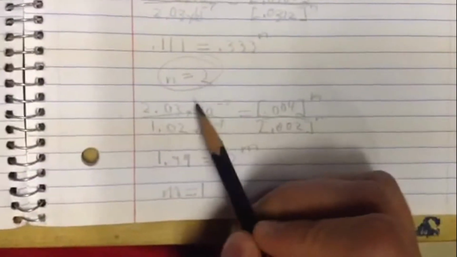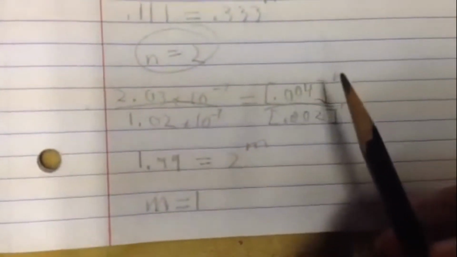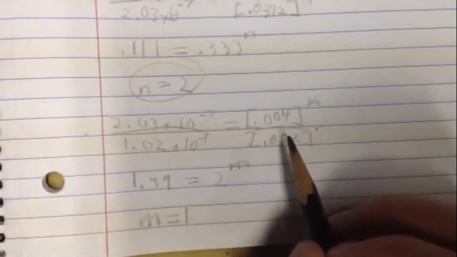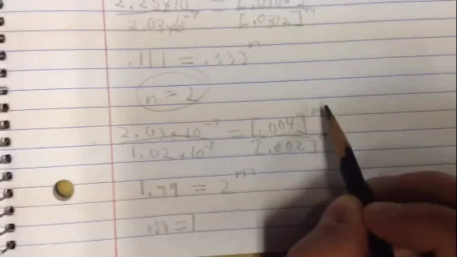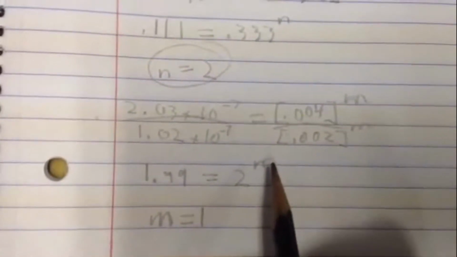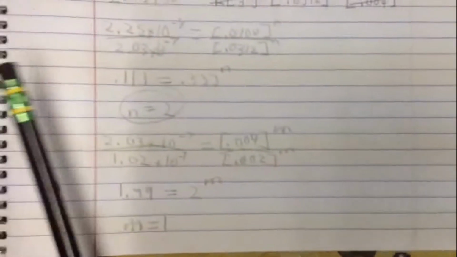So when you do the math, you get the rate of trial 2 over the rate of trial 3, and the concentration of MnO4 minus for trial 2 over trial 3. And then that's to the m. These are m's, by the way. And when you plug it in your calculator, you get a number super close to 2 equals 2 to the m. So we know m has to equal 1 in order for that to work. So the order of permanganate is 1.